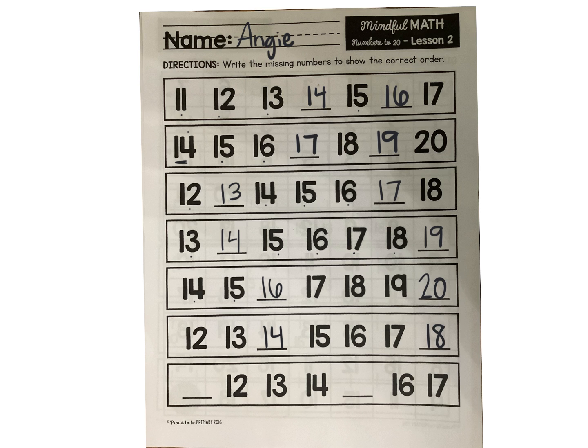Now this one, we have to figure out what number we're going to start on. So what number comes before 12? Yeah, it's 11, very good. And what number comes after 14? 15. Excellent job. Good work.